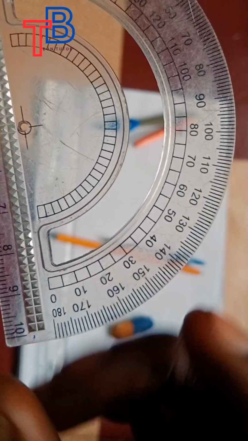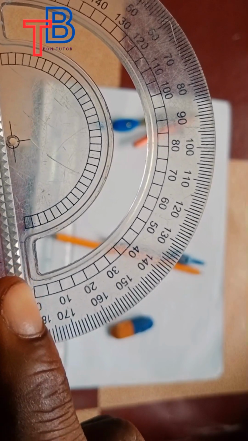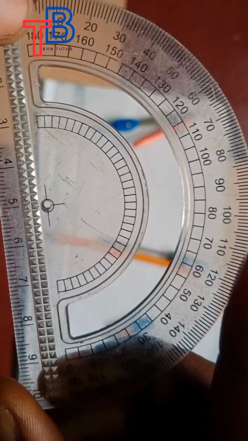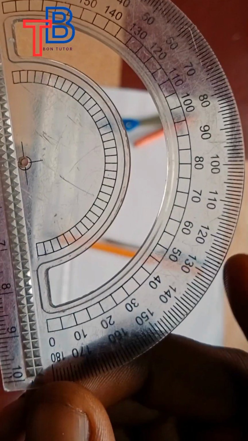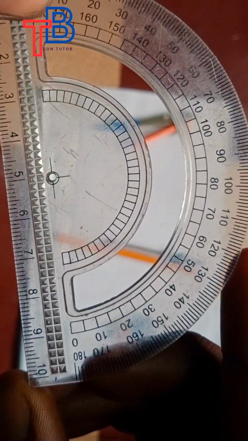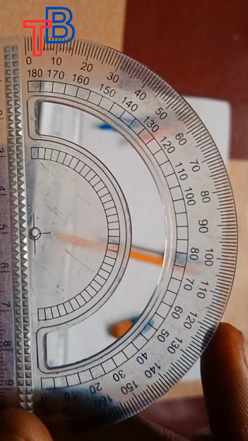And if you also pick it from this other side here, from under there, you still have 0 all the way to 180. That is, we have from the top here 0 to 180, and we have from the bottom also 0 to 180, which means from left to right and also from right to left.